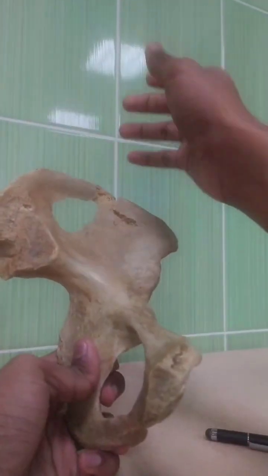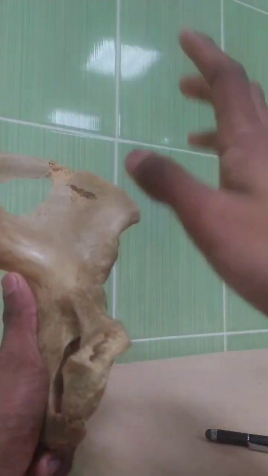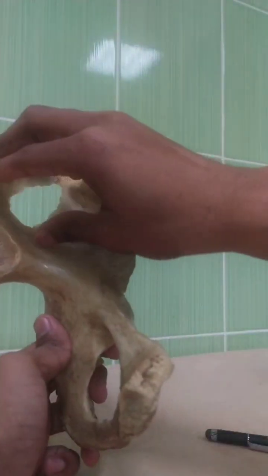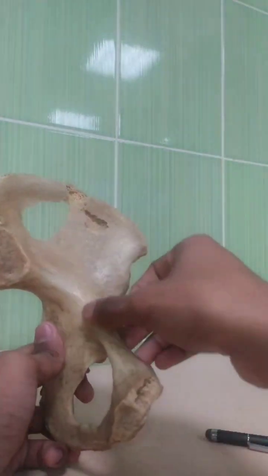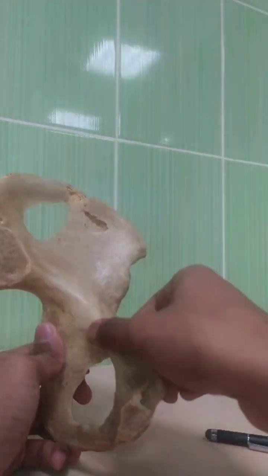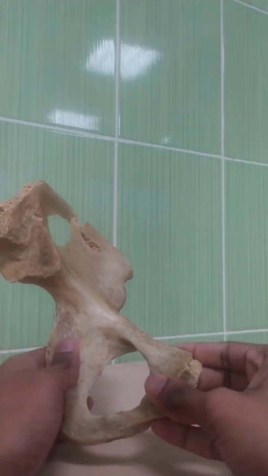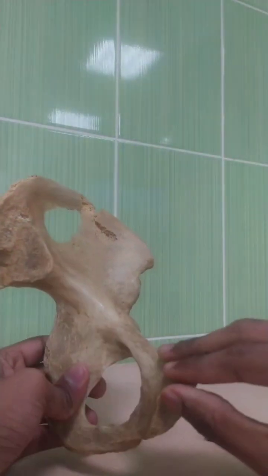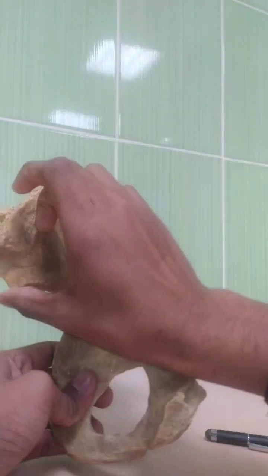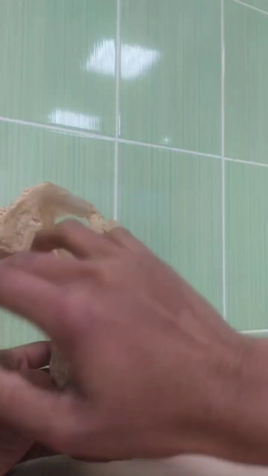Let's start. There are three parts: ilium, ischium, pubis. How to identify? Sometimes it's confusing. Ilium is continued into pubis. So this is pubis. See, ilium gets continued into pubis, and opposite to that is ischium. Now, how to identify which is the posterior side and which is the anterior side? This is pubis, P. Once you have identified pubis, opposite to that is the posterior side. P cross P. So this is pubis, and opposite to that is the posterior side.